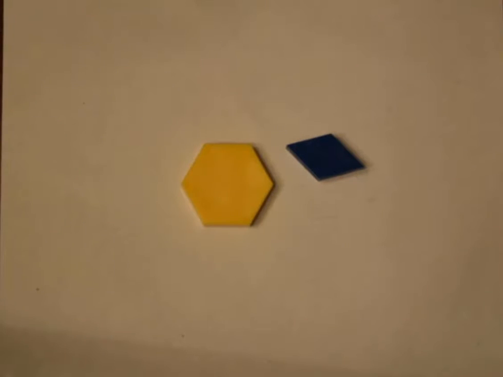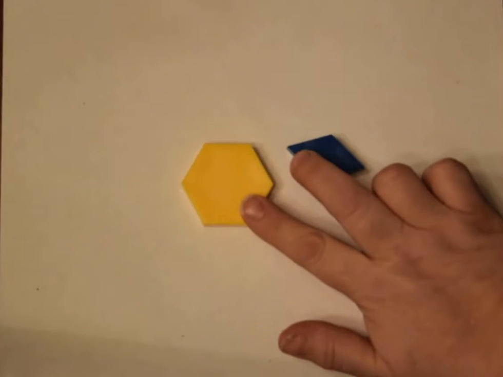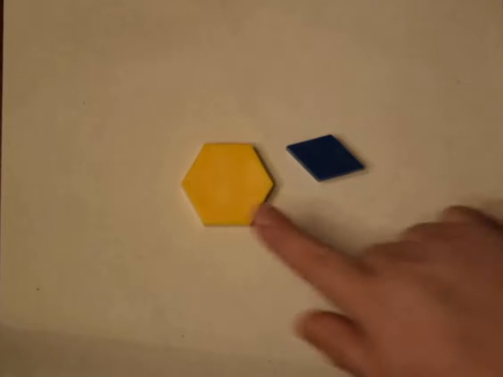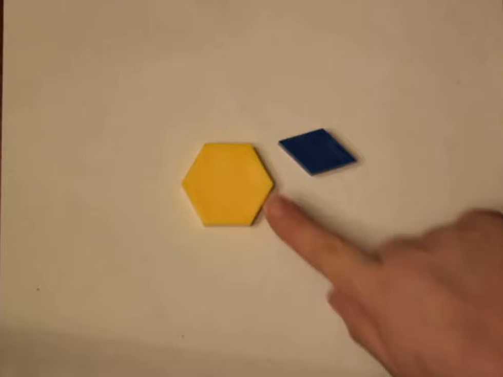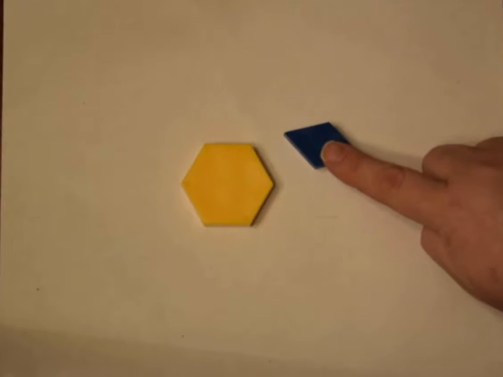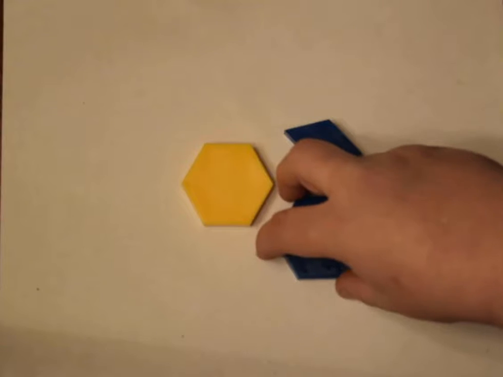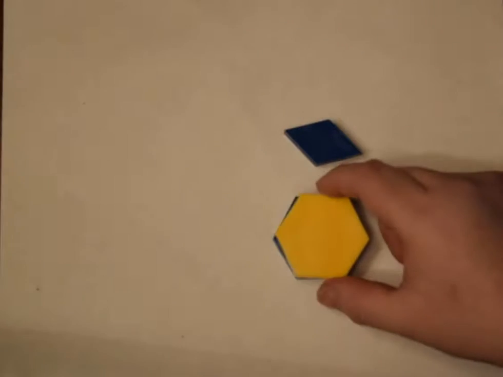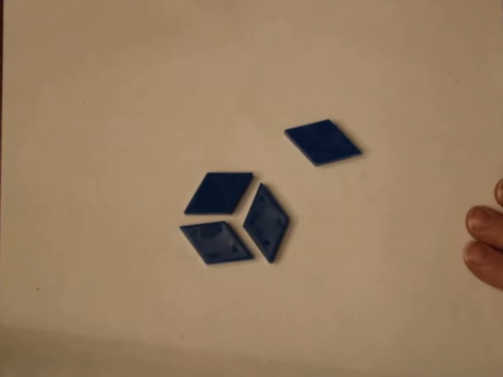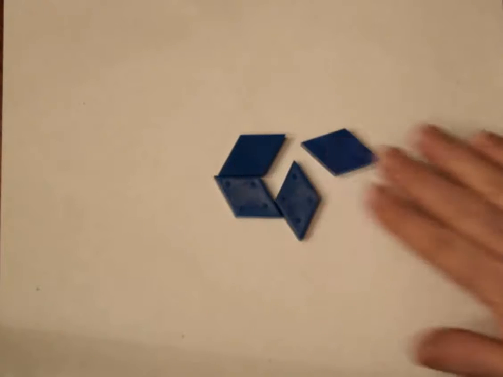Part B says if 1 yellow and 1 blue pattern block together represents 2/3, use pattern blocks to represent 1 1/4. Well, this is 2/3. Well, 2/3 means we have 2 equal pieces and each piece is worth 1/3. Well, we have 2 pieces here, but they're not the same. So we need to somehow figure out how to come up with 2 equal pieces or 2 equal groups. So what I did was I took the blue pattern blocks and I put 3 of them together, and that would be the same thing as the yellow hexagon. So I replaced the yellow hexagon with those 3 blue rhombuses. And so this still represents 2/3.